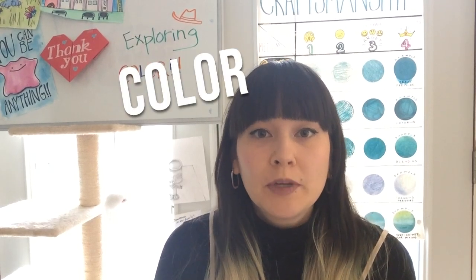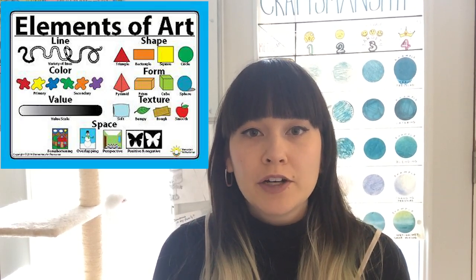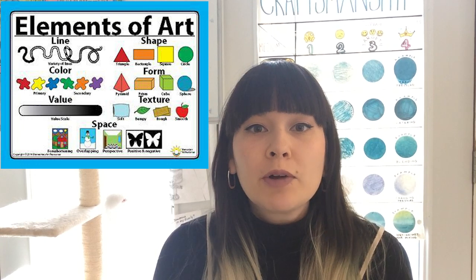In today's art class, we're going to be learning about exploring color. Explore means to try new things and learn new things about a topic. And today, the topic we're going to be learning about is color. Color is one of the elements of art. And if we break down what color actually is, it's the way the light reflects off of something and reaches your eye. So it's kind of hard to picture when we say it like that, but you guys know what color is.